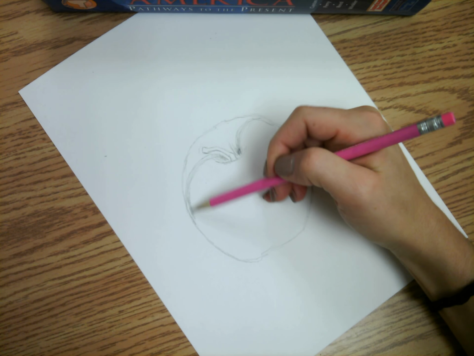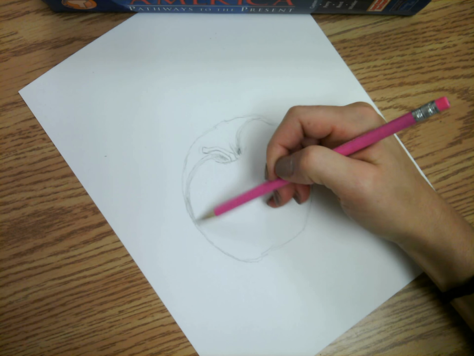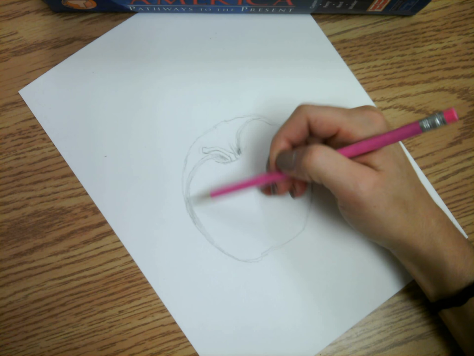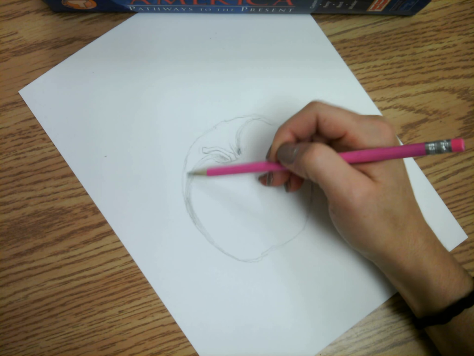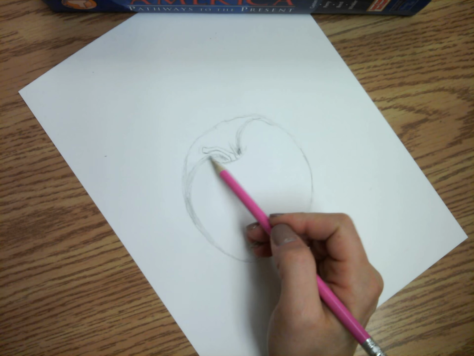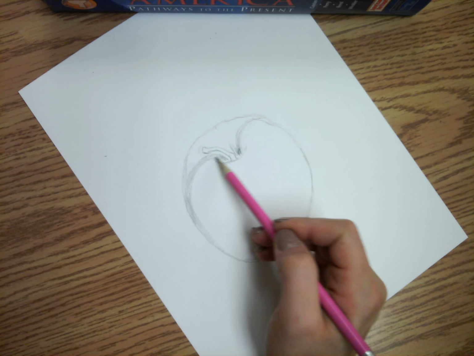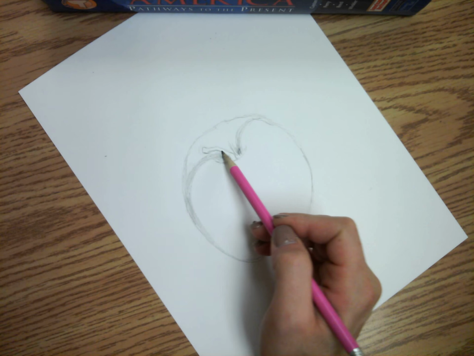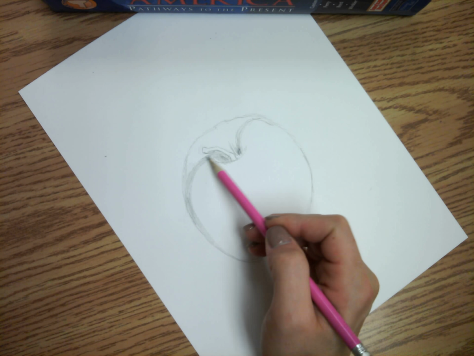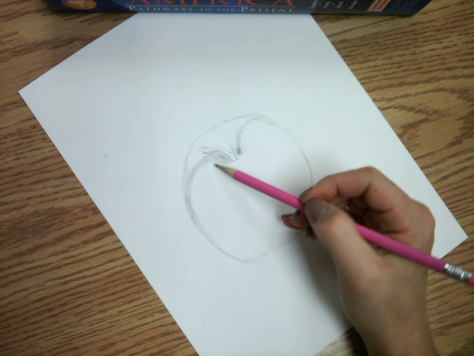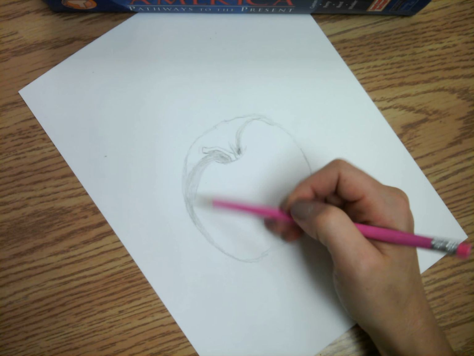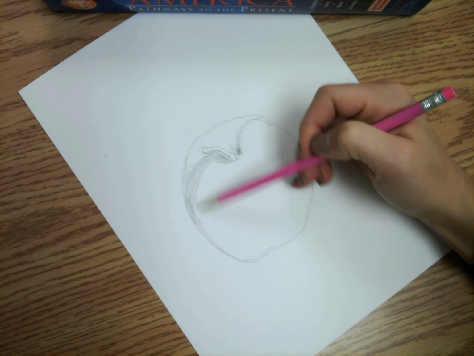When shading, work lightly. Avoid any harsh lines, because these will show up in your artwork. This is not a pumpkin, it's an apple, so I should not see those harsh lines. Instead, you want to work slowly and smoothly to layer and blend.